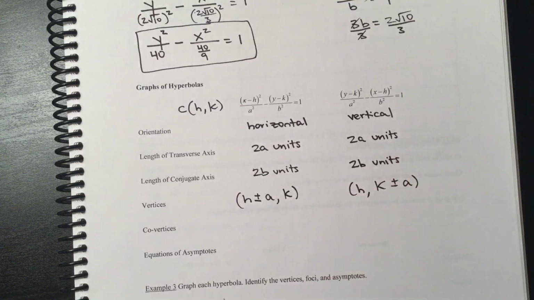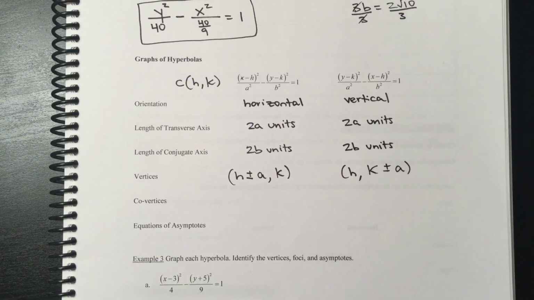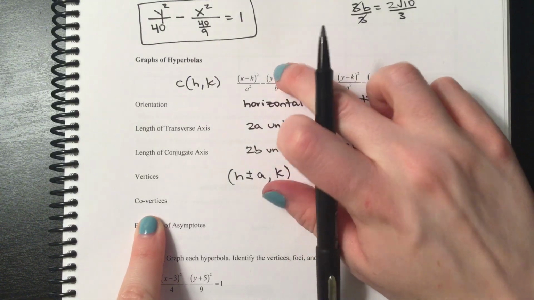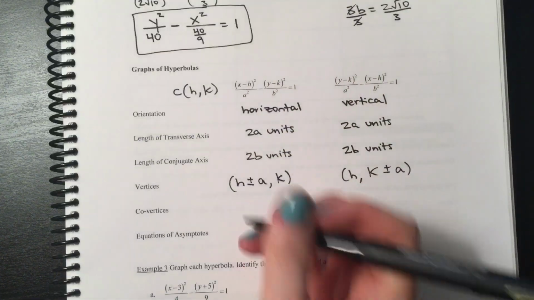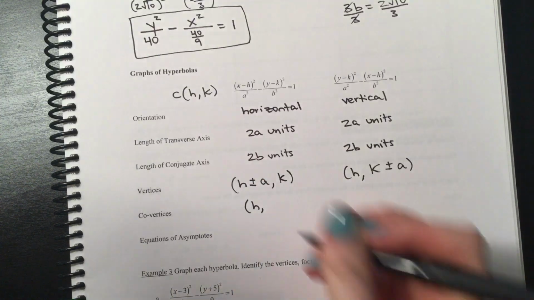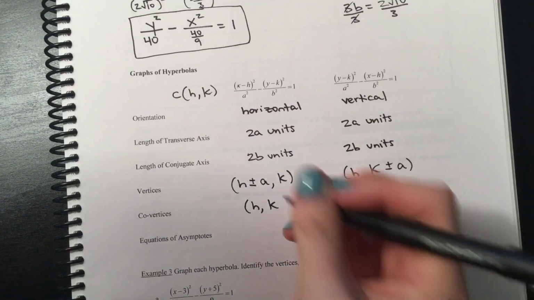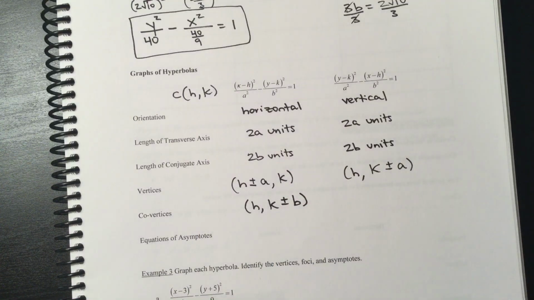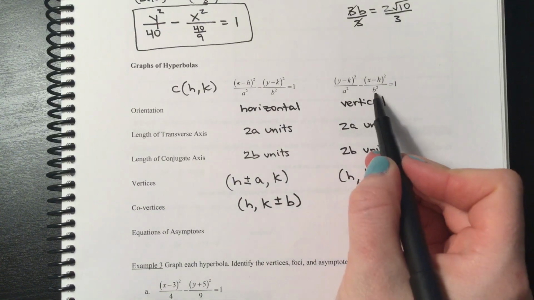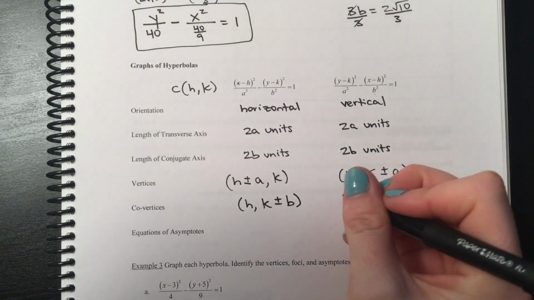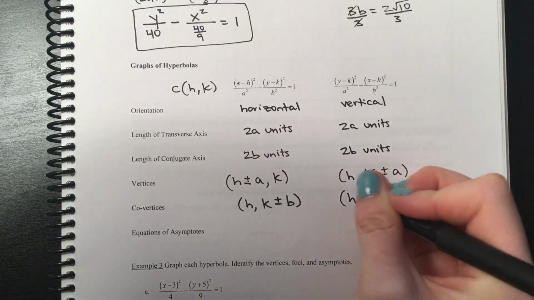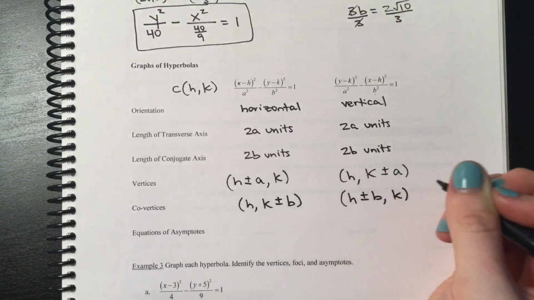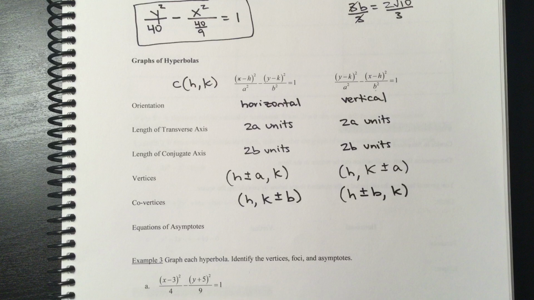a units. And then for my conjugate axis with the co-vertices, here I go up and down to hit my co-vertices. So I'm staying right at h, and then starting at the center value of k, and then either going up or down b units to my co-vertices. And with the vertical, I'm going left and right to hit my co-vertices. So I start at h, and then I could go to the right or to the left b units, but I stay right here at this value of k. I'm not going up or down for those.